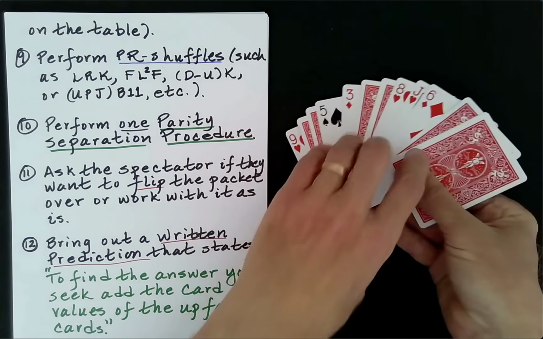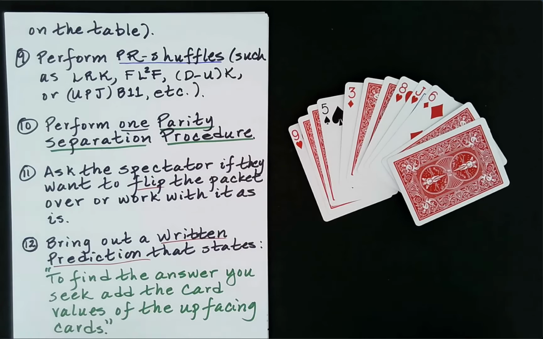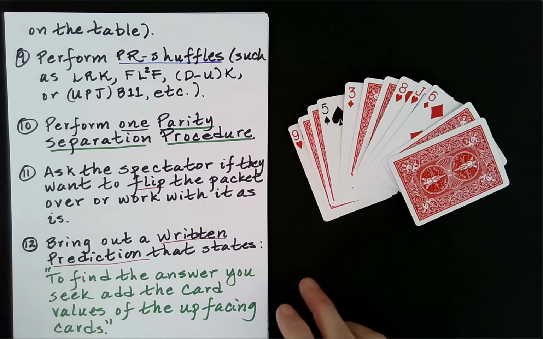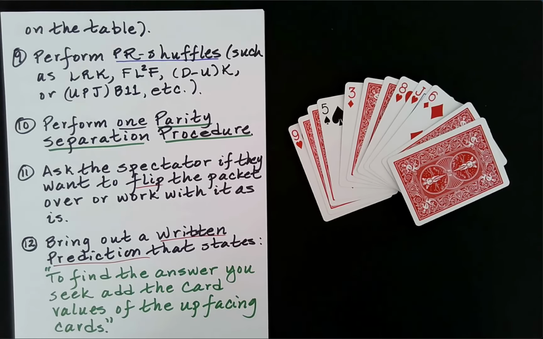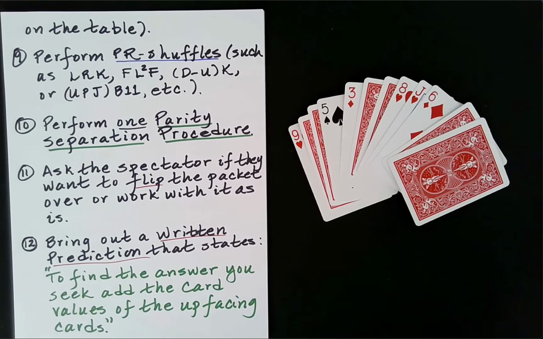So let's put those out. And then you bring out your written prediction that says, to find the answer you seek, add the card values of the up-facing cards.